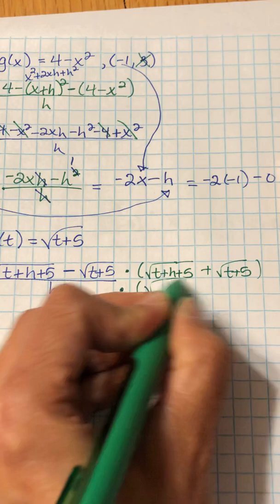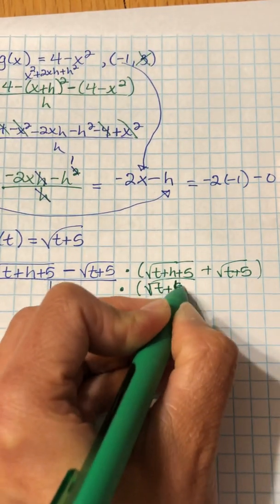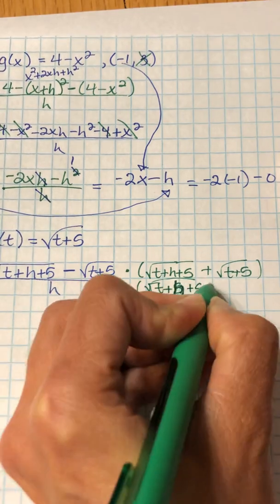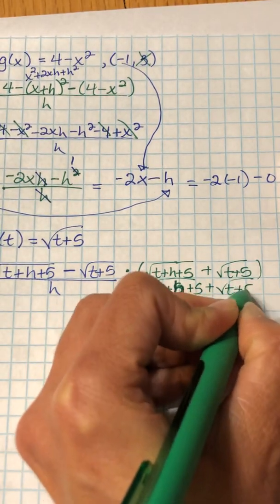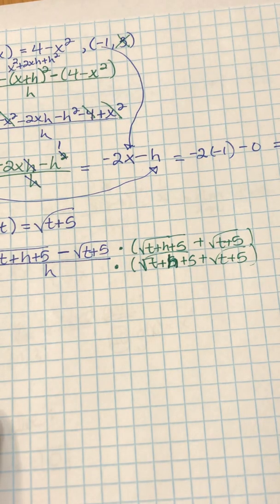And then whatever we do to the top, we have to do to the bottom. So square root, oops, that's supposed to be an h. T plus h plus 5 plus square root of t plus 5. And remember, in the denominator, leave the junk in the trunk. Do not distribute it out.